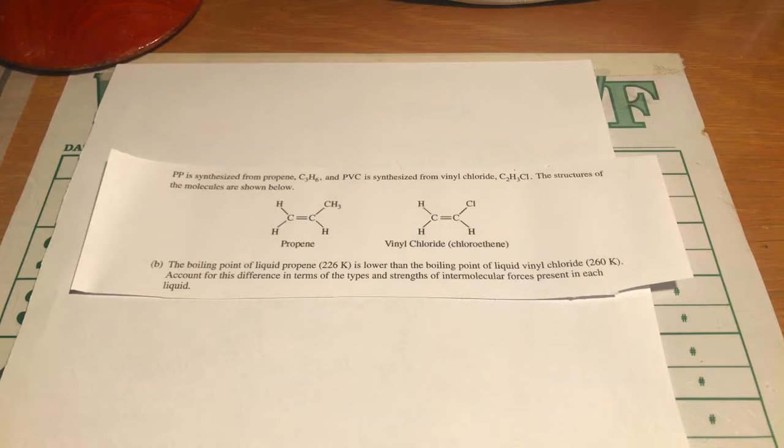PP is synthesized from propene and PVC is synthesized from vinyl chloride. The structures of the molecules are shown below. The boiling point of liquid propene is lower than the boiling point of liquid vinyl chloride. Account for this difference in terms of the types and strengths of intermolecular forces present in each liquid.